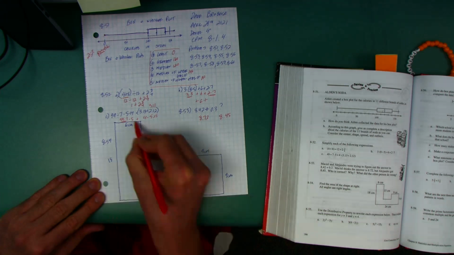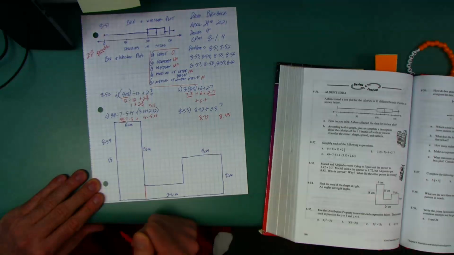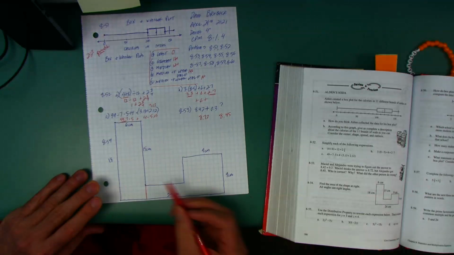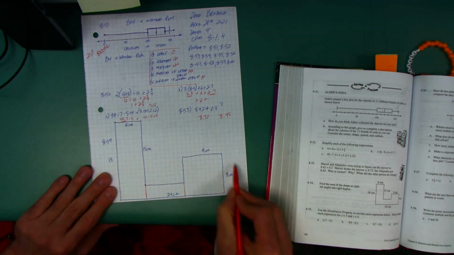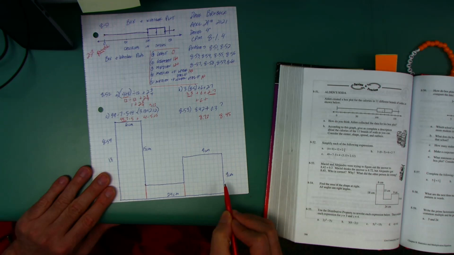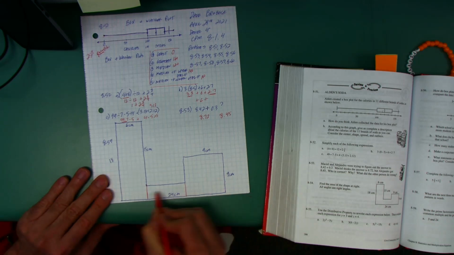Draw a line there and figure out what's the area of this rectangle. 18 times 6. Okay? And then I'm going to draw a line here. I'm going to say, what is the area of this rectangle? That's 9 times 9. Looks like a special rectangle, a square. And then I'm going to have you figure out the area of this rectangle.